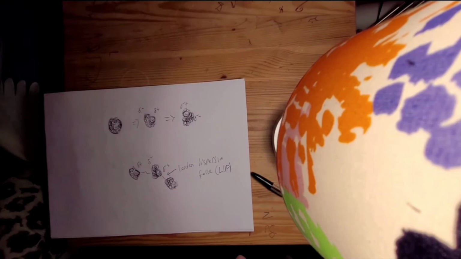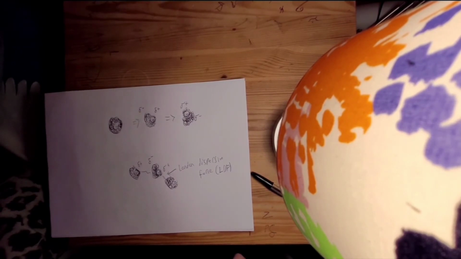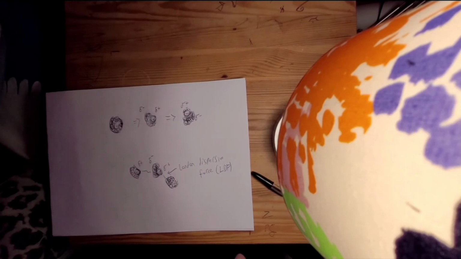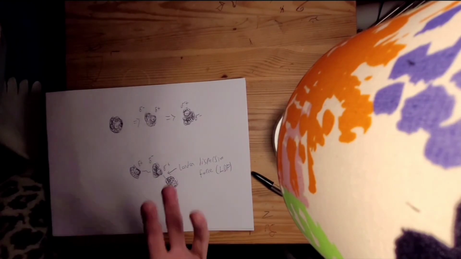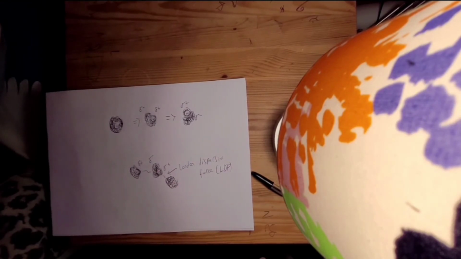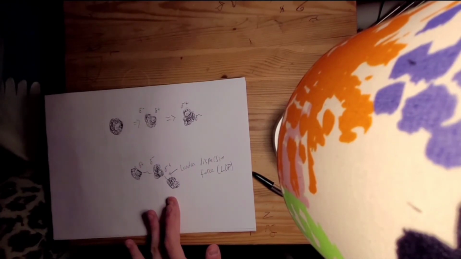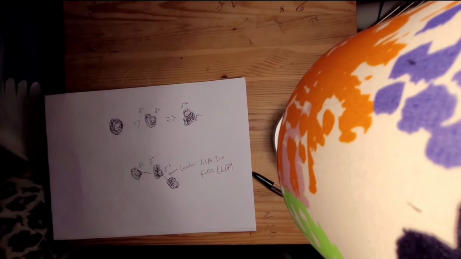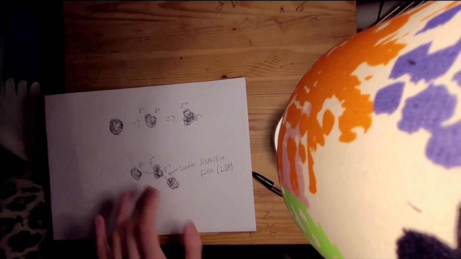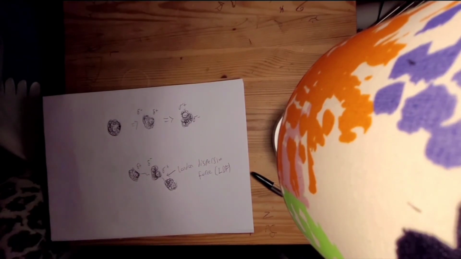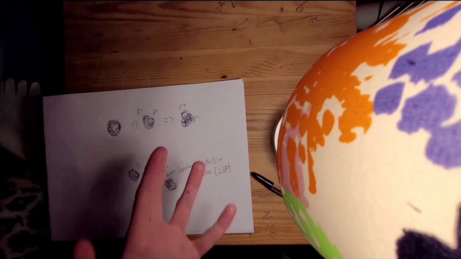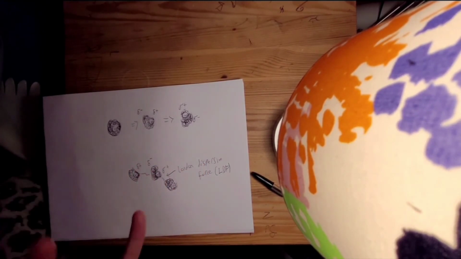LDFs are what we call a van der Waals force, because it's a force that can be experienced by any atom. It can happen to any atoms, and as you've guessed, this can happen to any atom really, because every atom has an electron cloud around it. Every nucleus has an electron cloud around it even, and it can fluctuate.